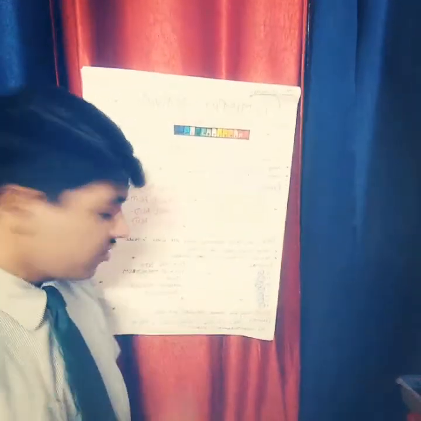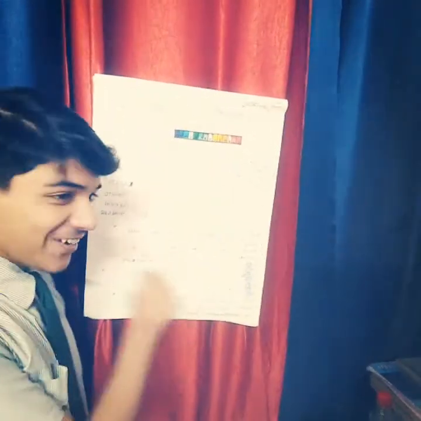Milk of magnesia is taken in some cases when acidity is formed in our stomach. So we can take milk of magnesia because when acid and base react, it forms a neutralization reaction. And we know that milk of magnesia is an antacid.